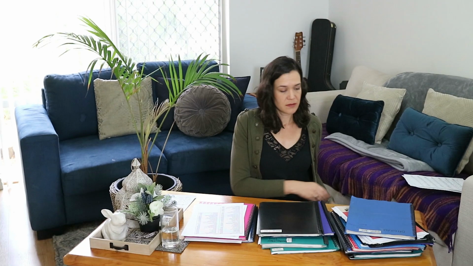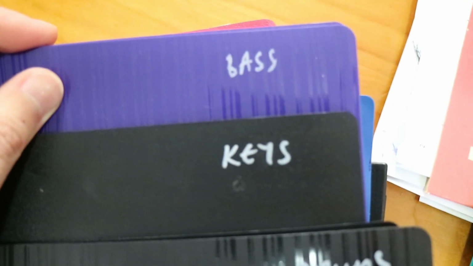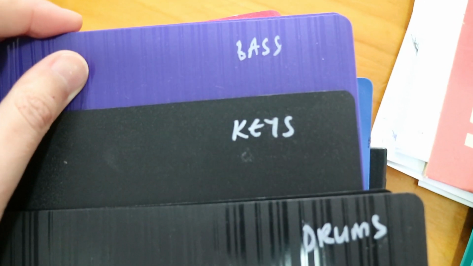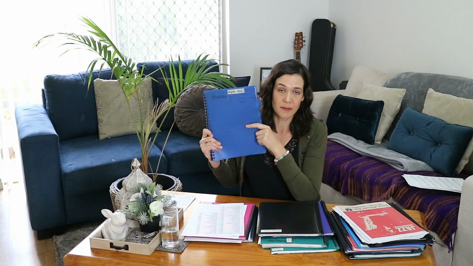So I have keys, and I have bass, and then I have drums, and those are my 3 main ones, and these are all jazz charts, so covers. And then I do the exact same thing for my originals. I have original keys, original bass, original drums, because the same thing will happen. The guys will put their own scribbles on it according to the instrument.